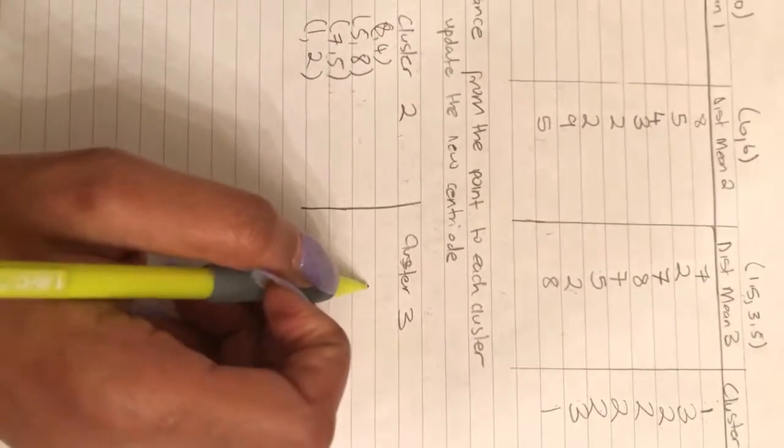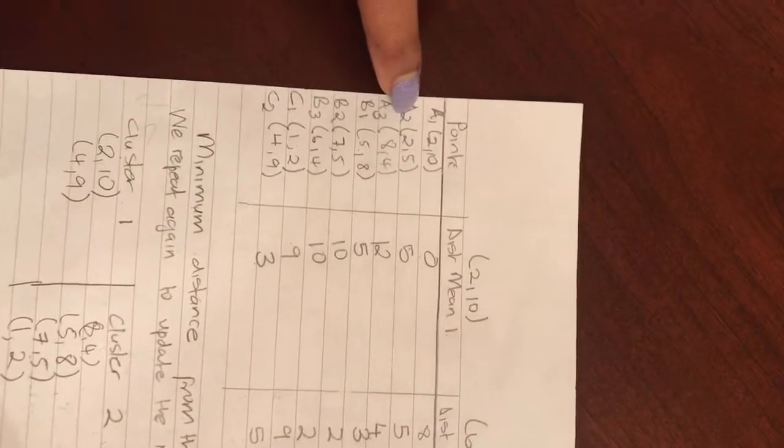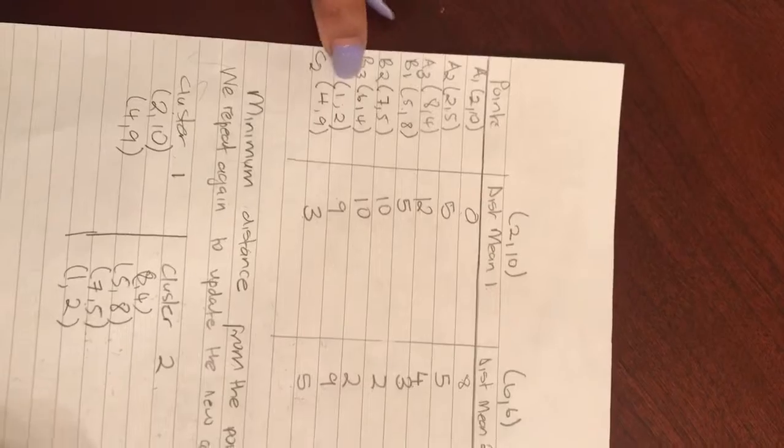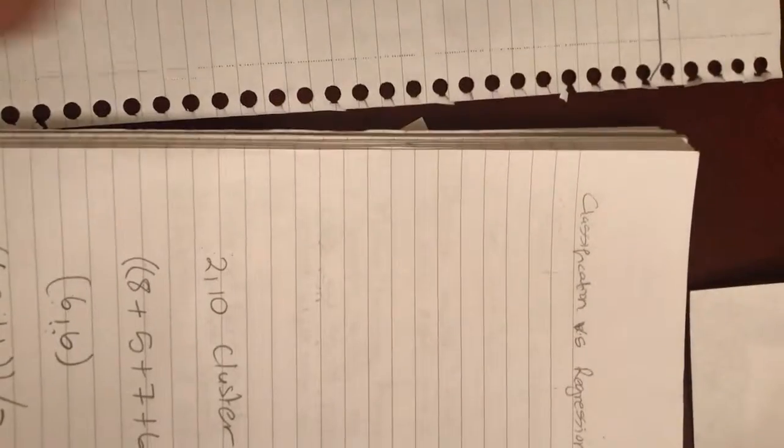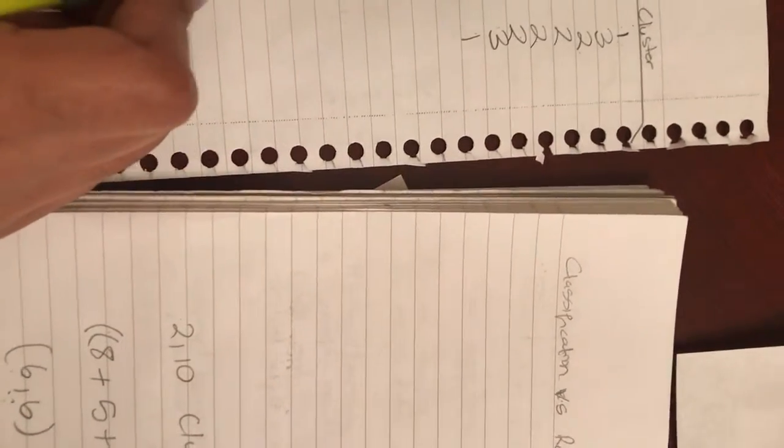And then in cluster 3, we have 2,5 and 1,2. Sorry, in cluster 2 we have 6,4, not 1,2.